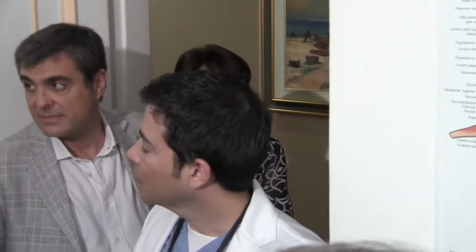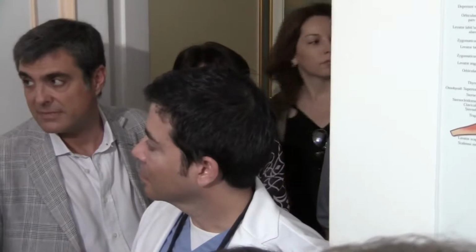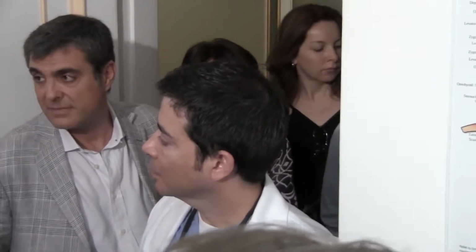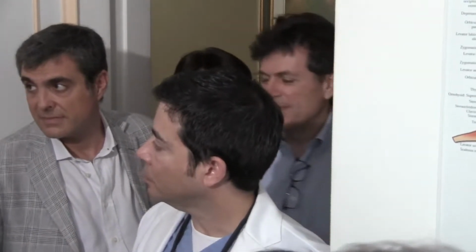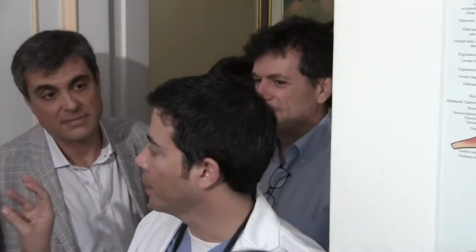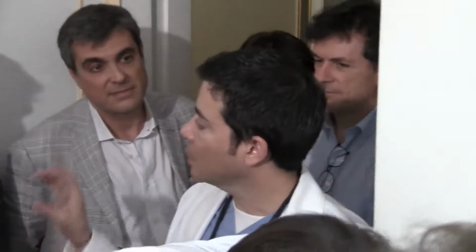What do you mean when you say tear trough? Because the first one who spoke about tear trough was Robert Flowers. Flowers and Loeb. Yes, and was Loeb the first? Yes. Nasojugal fold, Loeb, and Flowers, tear trough.